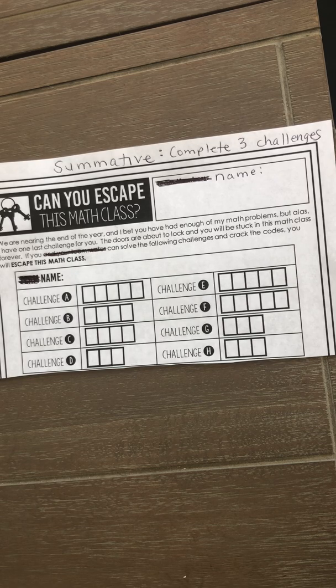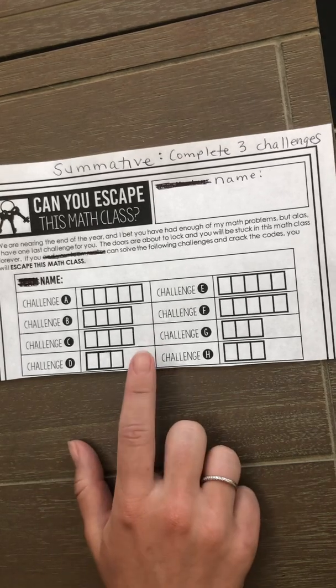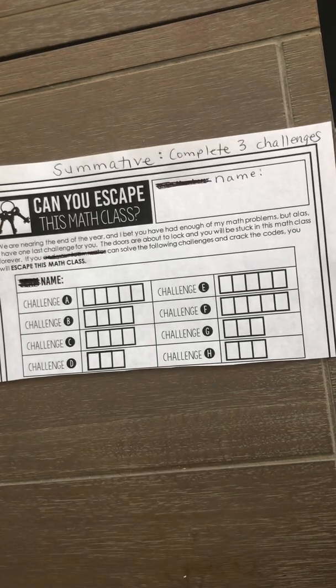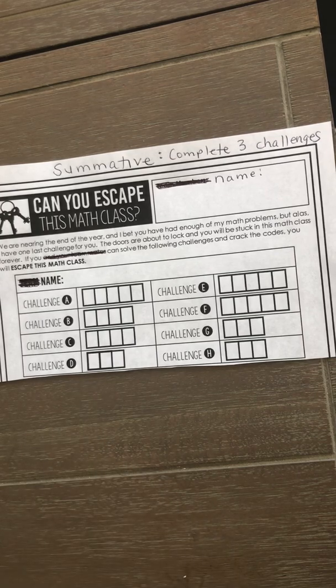So the summative is going to be an escape room. It probably would have been a lot more fun in the classroom, but this is how we're going to do this. I'm going to cut down the workload a little bit. So this is the paper that you're going to see in the Schoology folder, and the goal is there are challenges A, B through H. I've cut some of them out for you. You need to complete 3 of the challenges for full credit for the summative. If you wanted to go above and beyond and complete more of them, that's fine.